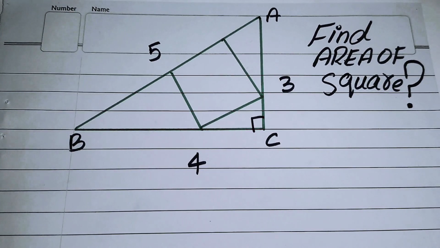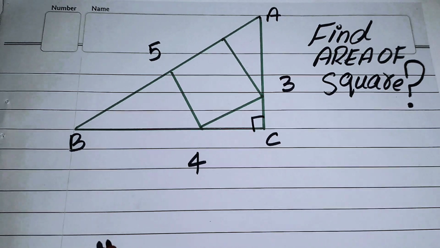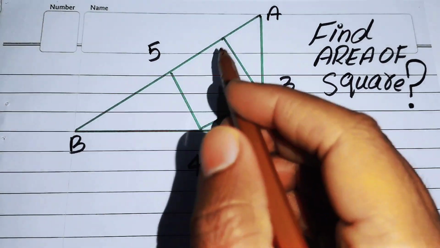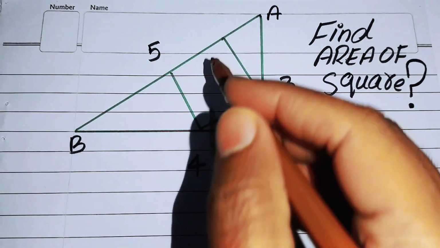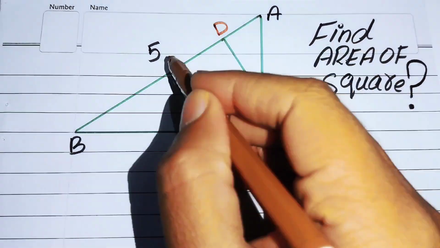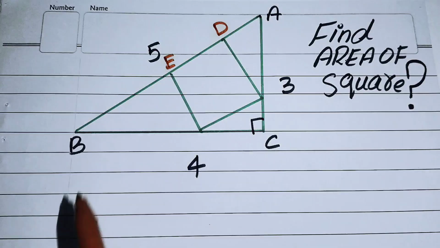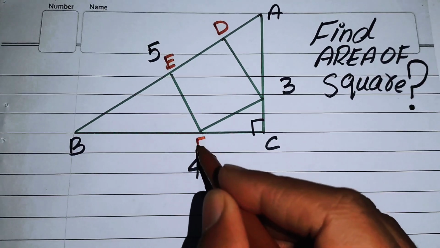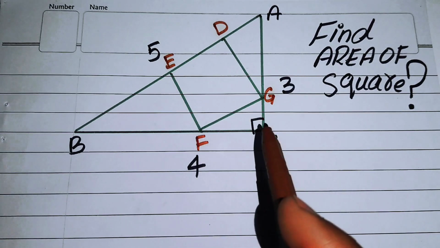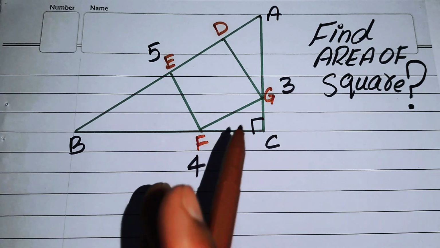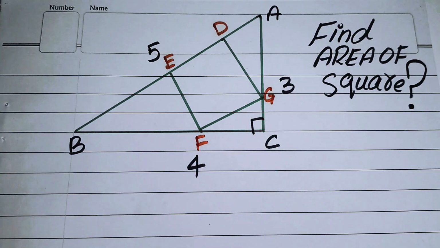Here you see that this square is inscribed in the right triangle ABC, and now our target is to find the area of this square. The corner points of this square are denoted as follows: this point is called D, this point is called E, this point is called F, and this point is called G. So we have the square DEFG, and our goal is to find its area.